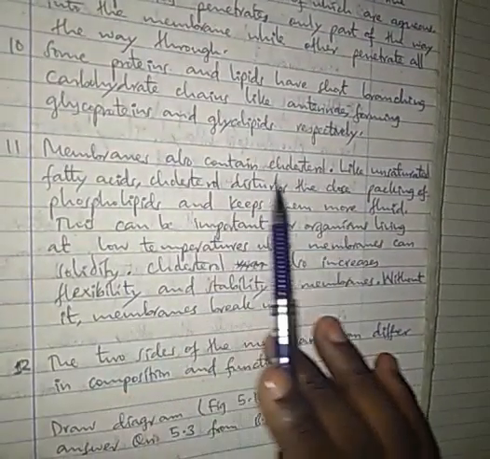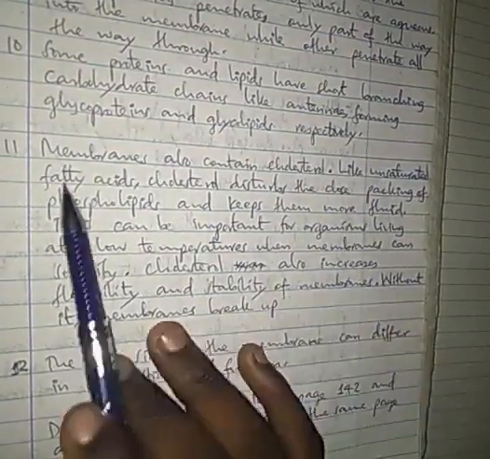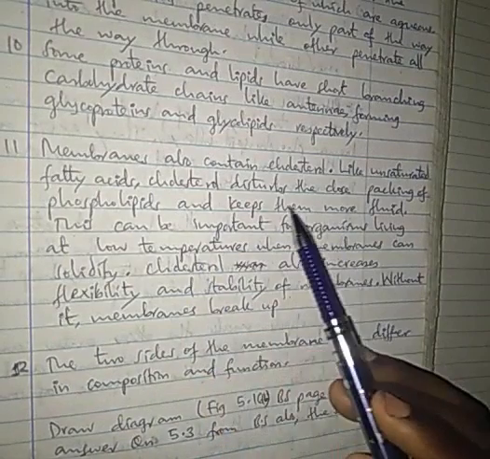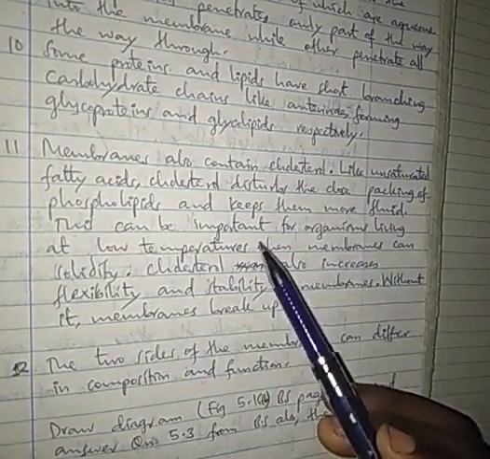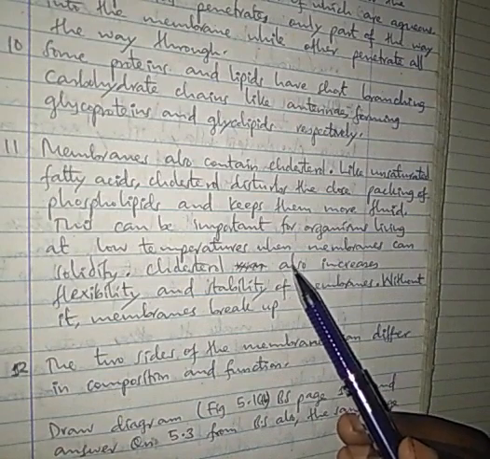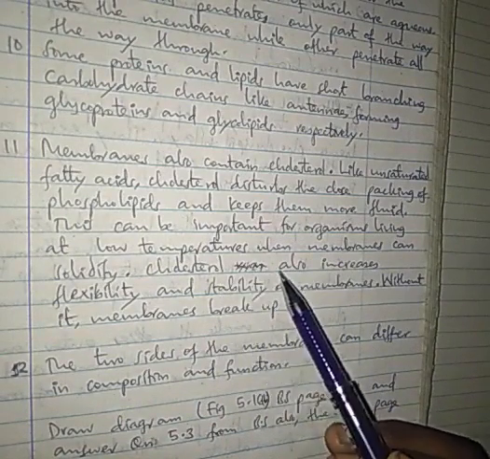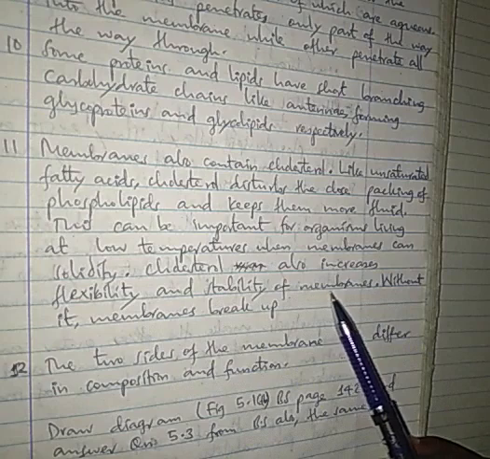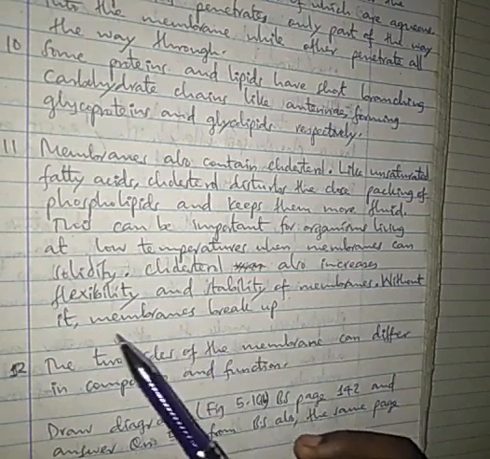Ya 11, membranes also contain cholesterol like unsaturated fatty acid. Cholesterol disturbs the close packing of the phospholipid and keep them more fluid. This can be important for organisms living at low temperatures, when membranes can solidify. Cholesterol also increases flexibility and stability of membranes, without it membranes break up. Ya 12, the two sides of the membrane can define composition and function.